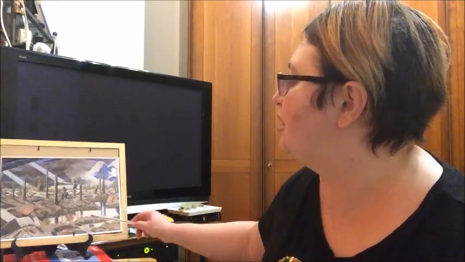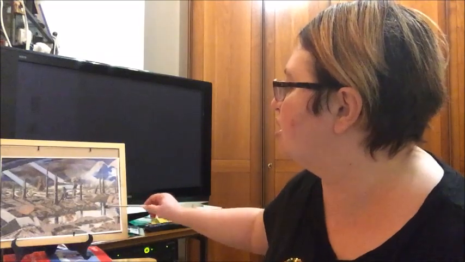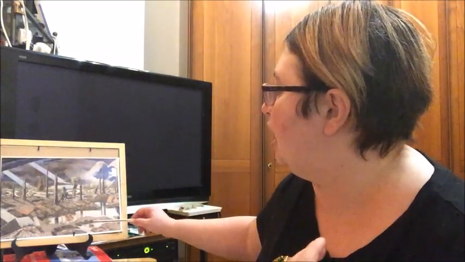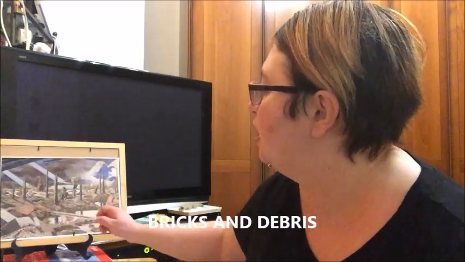We understand this is water because the trunks reflect into the water. There seem to be bricks or debris of something that had exploded.